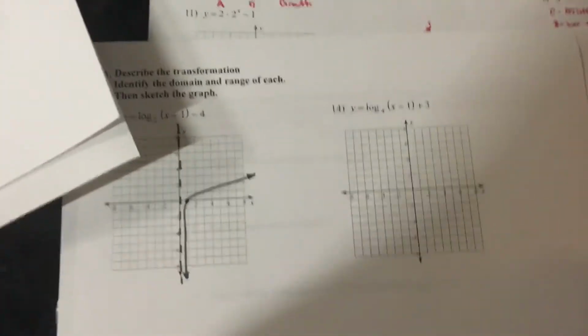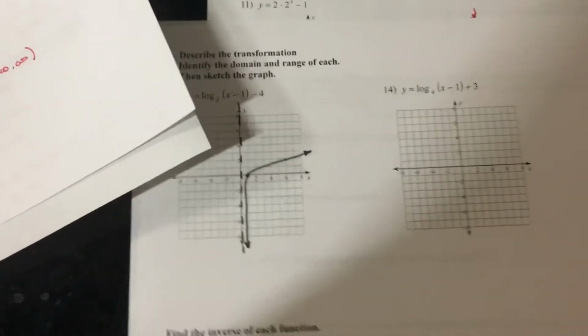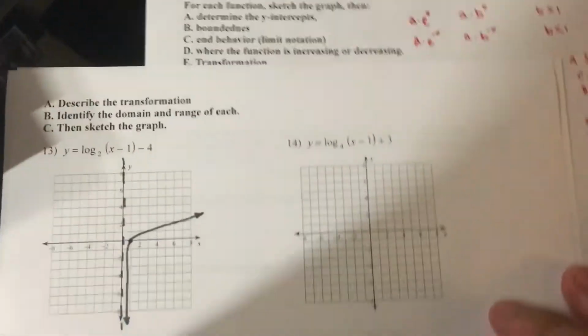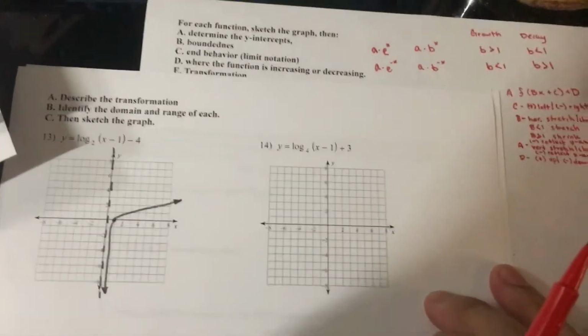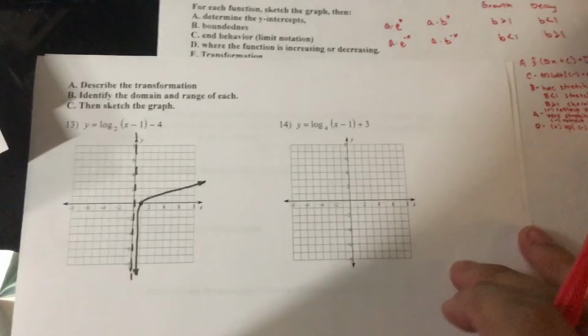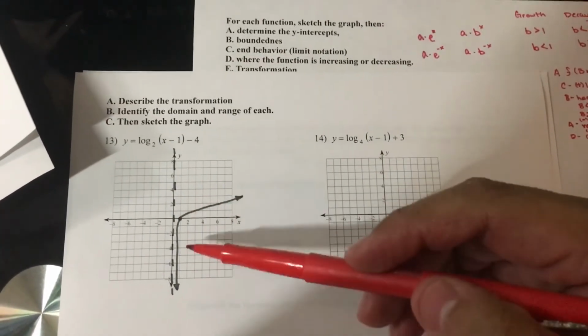Okay, so now we're doing the same thing, but now with a log function. So leave that there. We're going to need these notes right now, so excuse me. First thing I'm asking for here is describe the transformation. So I wanted to write here at least what the original graph looks like.